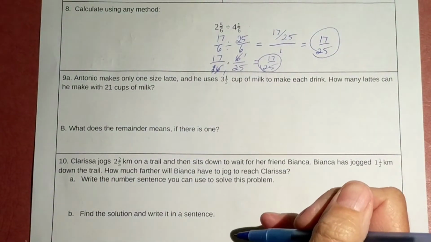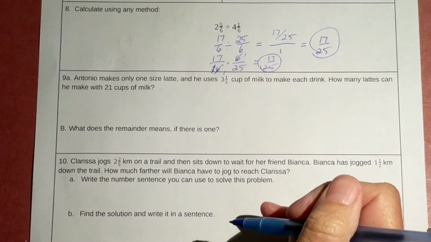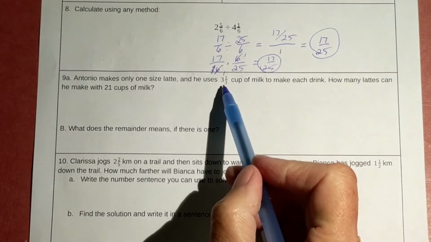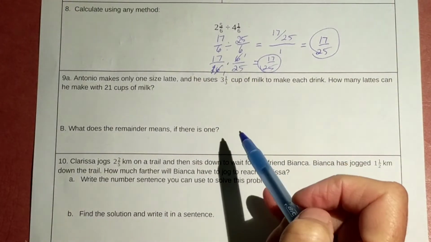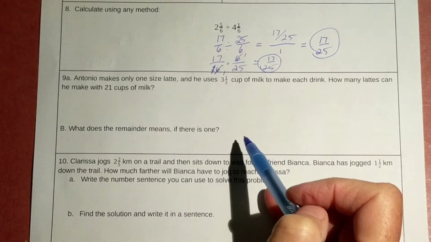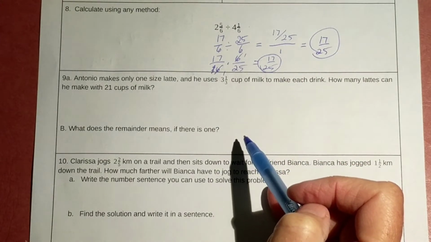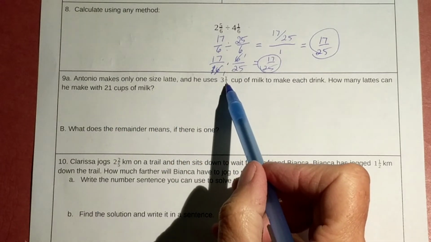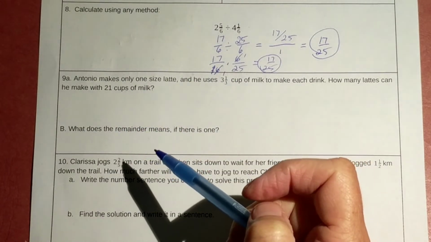Next one, 9a. So this guy makes only one size latte, and every latte uses 3 1/3 cups of milk to make every latte. How many lattes can he make if he has 21 cups of milk? Well, let's see. You have to start off with 21, and then you have to see how many of these go into that.